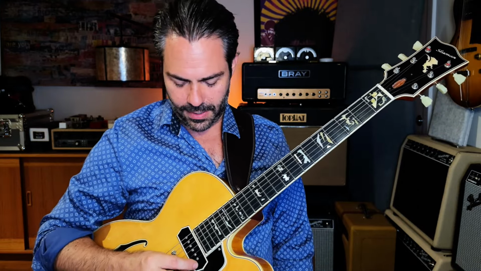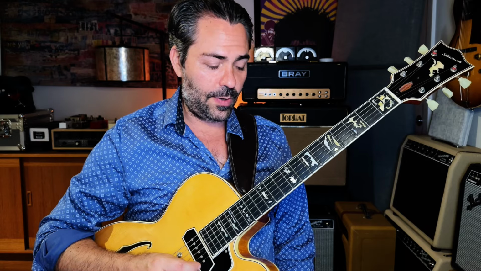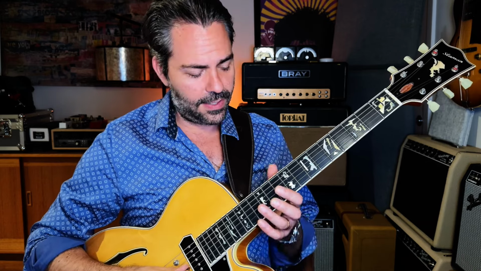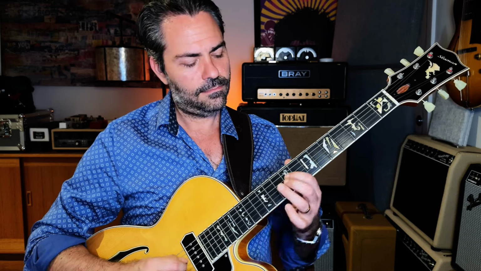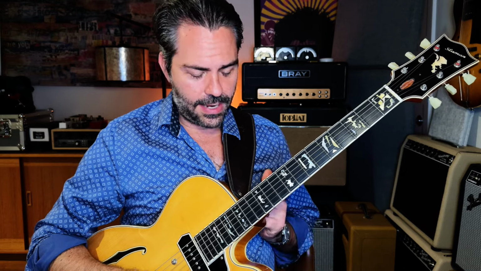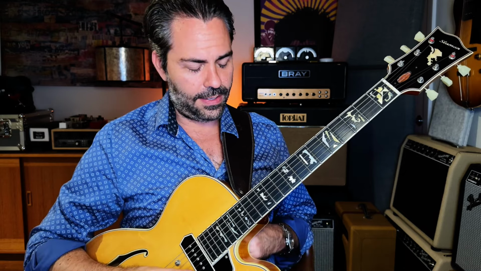Alright, so let's look at the original pathway from last lesson. And just a reminder, we're dealing with a 2-5-1 in the key of C. So D minor 7, G7, C major 7. So the original pathway was this. And we're going to build that out today, and what we're going to end up with is this.